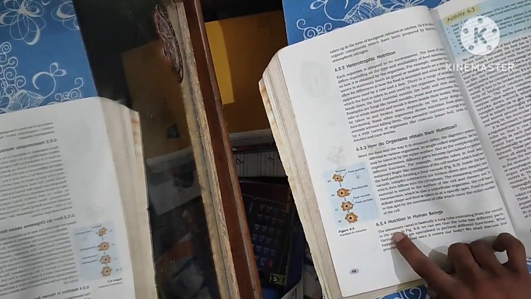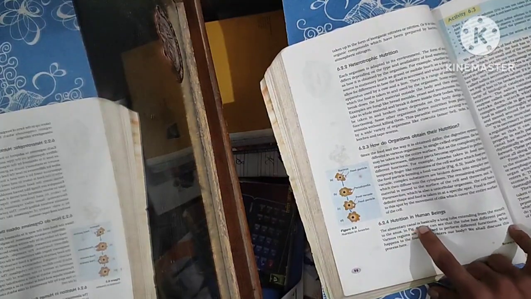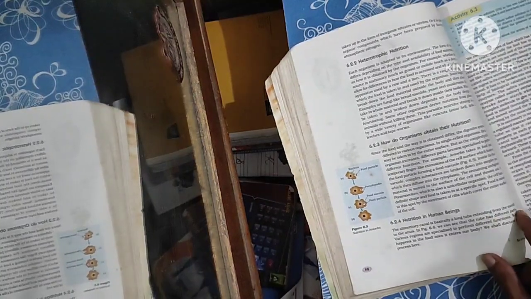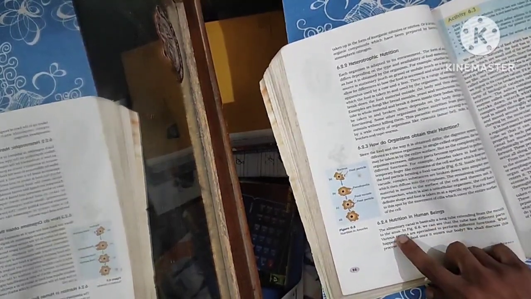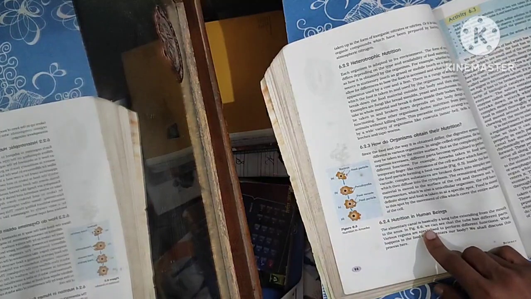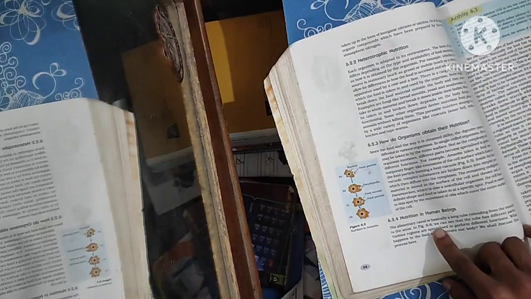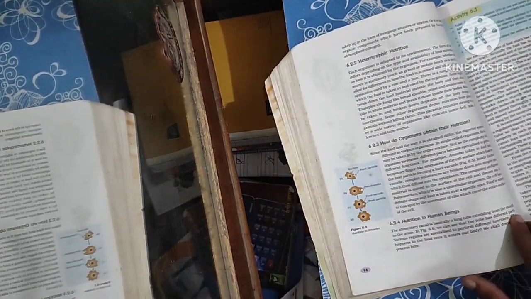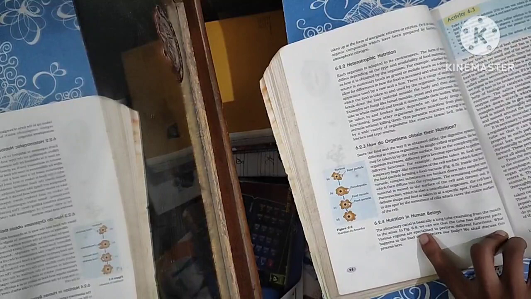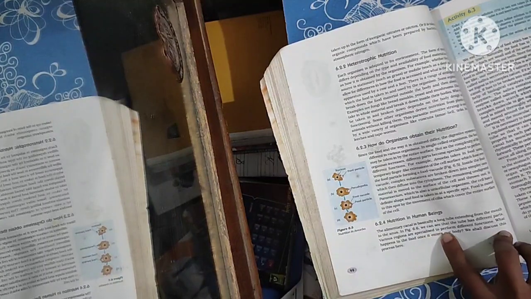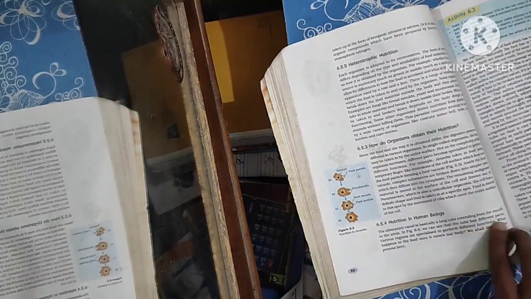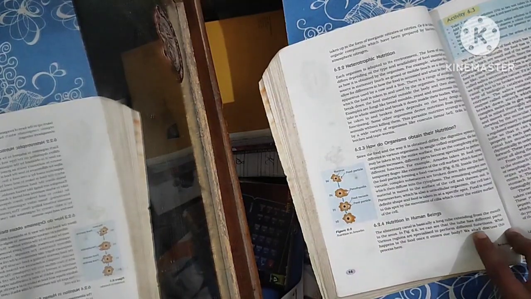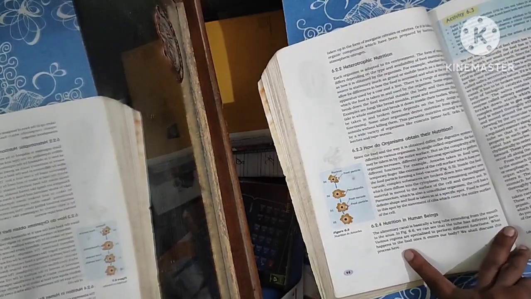Nutrition in human beings. The alimentary canal is basically a long tube extending from the mouth to the anus in figure 6.6. We can see that the tube has different parts. Various regions are specialized to perform different functions. What happens to the food once it enters our body? We shall discuss this process here.